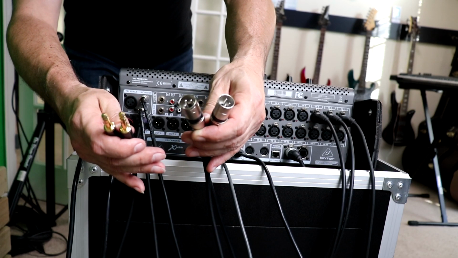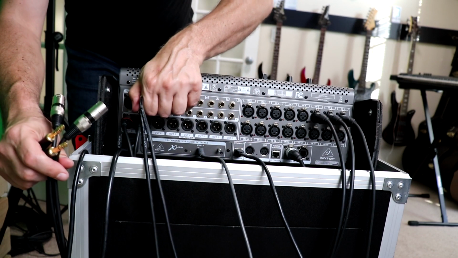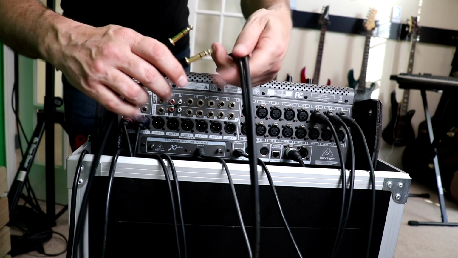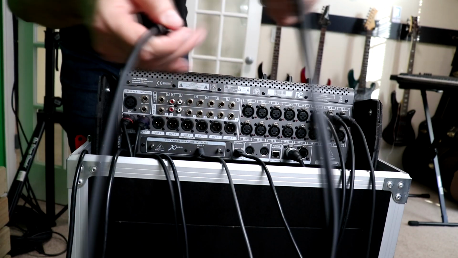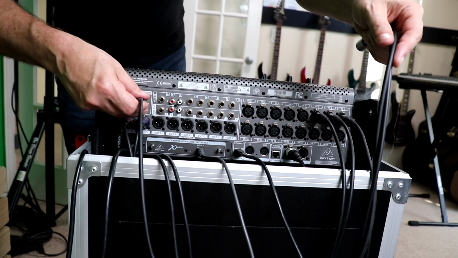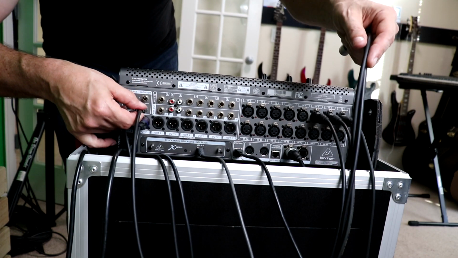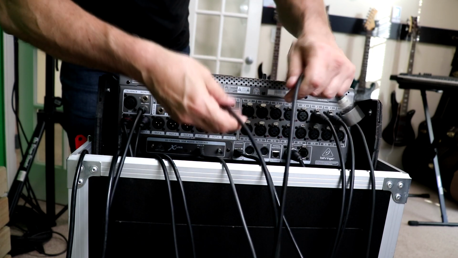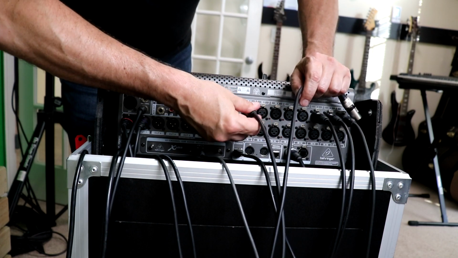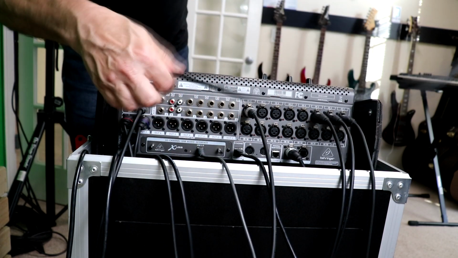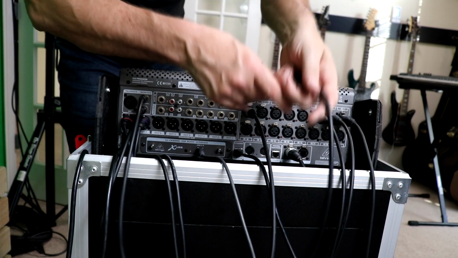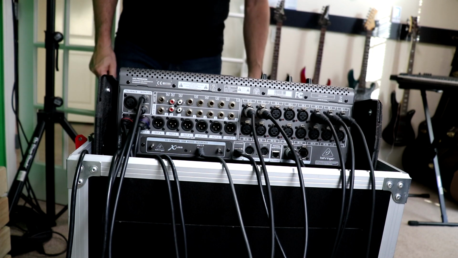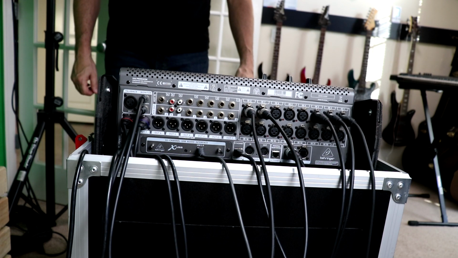I have a couple cables here. They have XLR on one side and 1/4-inch jack on the other side. We're going to unplug the monitor outs. We're going to take one cable going out of the right side and plug it into channel 8. We're going to take the other cable out of the left side and plug that into channel 7. The other thing we're going to do is plug a guitar into channel 1. The object here is to take the monitor outs and feed them back into channel 7 and 8.